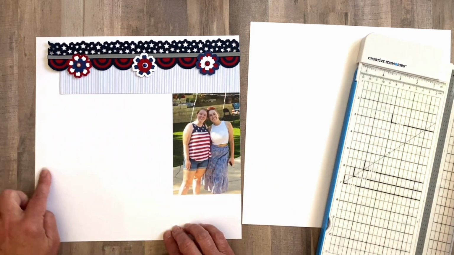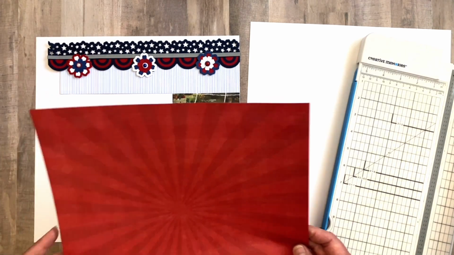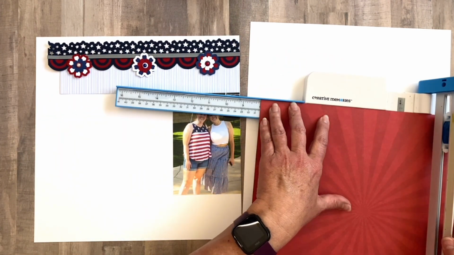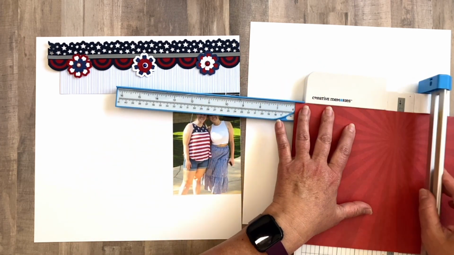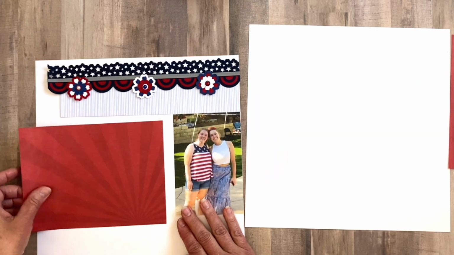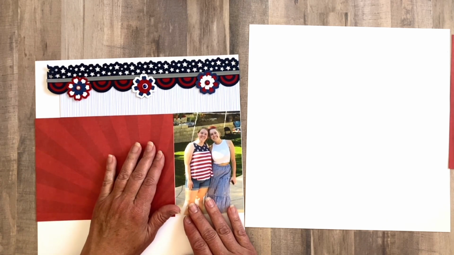And then here they have a 6 by 8 inch piece of paper. So for that, I'm gonna bring in this red sunburst. I'm gonna cut that right at 8 inches. And then I'm gonna turn it and cut it at 6 inches. So I have a piece for each side, and it'll look like this, and that'll butt right up next to our blue piece up here.